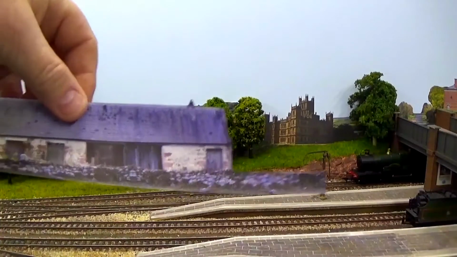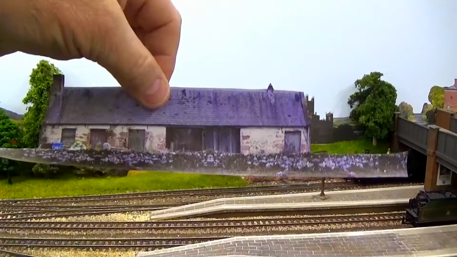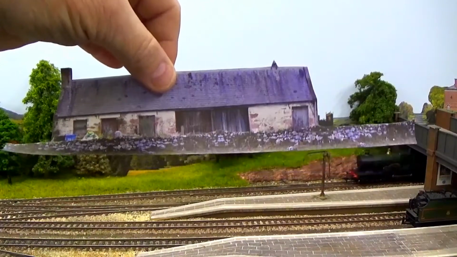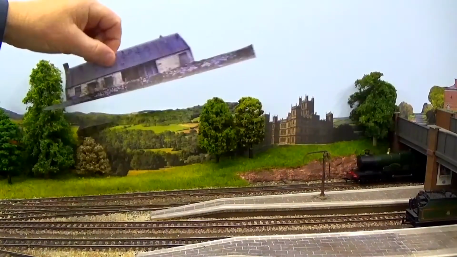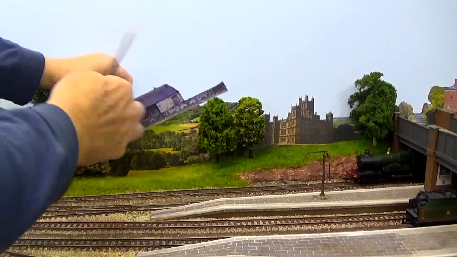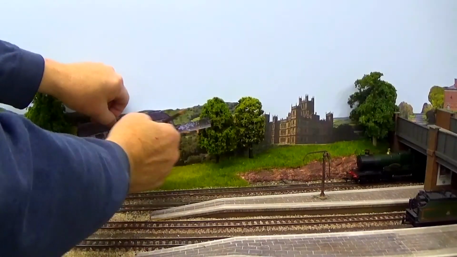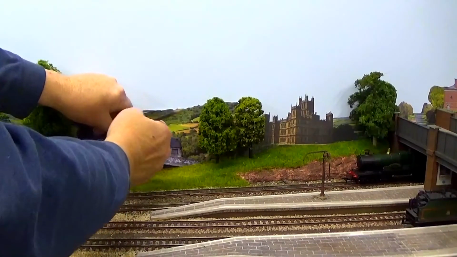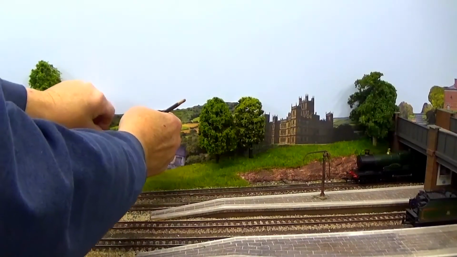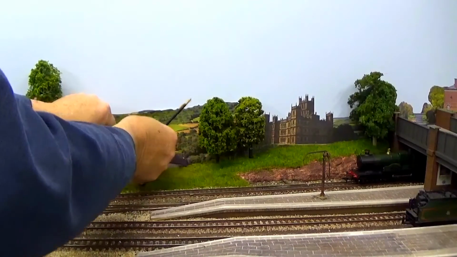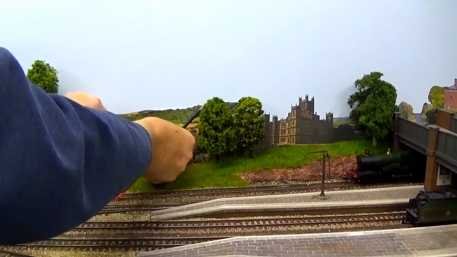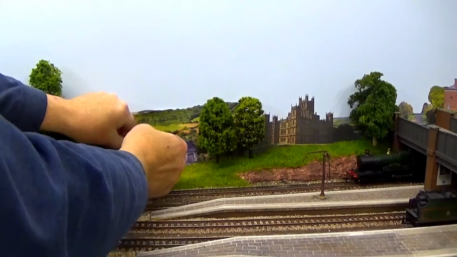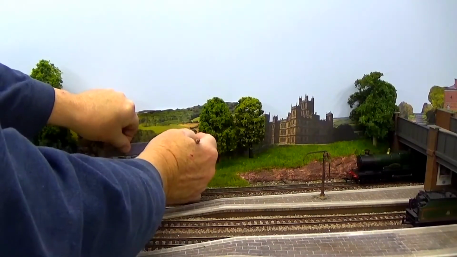Now I've also got a little cottage here. This came out of a Wordsworth Model Railway back scene. I've just cut out the cottage part, and you can add that over the top again into this area. You don't need to be able to do all sorts of fancy editing with photographs. You just need to be able to print them out and cut stuff out.